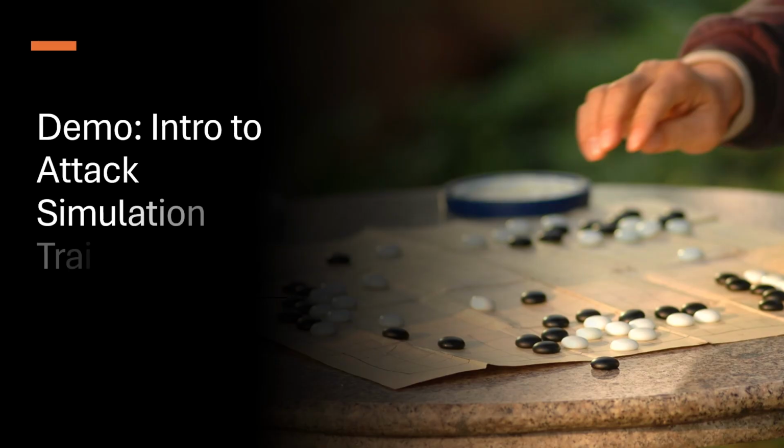The next demo is an introduction to the attack simulation training in Microsoft Defender for Endpoint, or MDE. Now, obviously, there are many products out there that perform attack simulation training or phishing campaigns. This is just one product, but the objectives and results are basically similar.